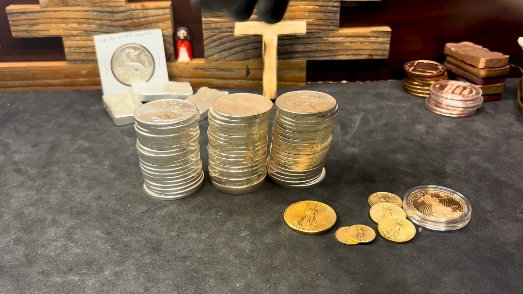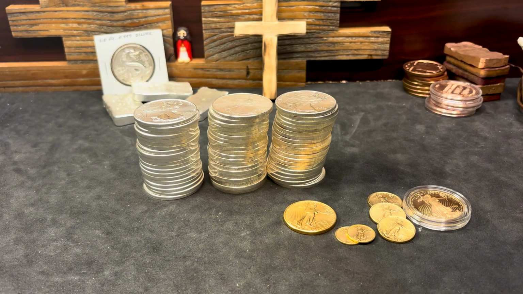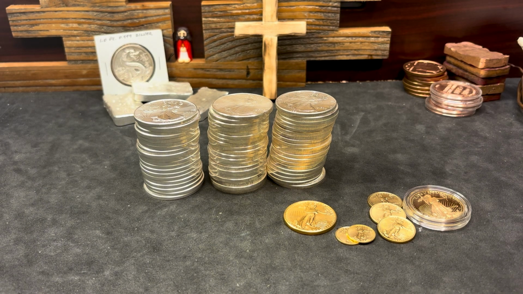So I'd like to hear your thoughts. When you look at the spot ratio or the retail ratio and the liquidity ratio, which one do you think matters most? What would you rather hold? 64 ounces of silver or 1 ounce of gold? 16 ounces of silver or a quarter ounce of gold? 6.5 ounces of silver or a tenth of an ounce of gold? Let me know down in the comments.